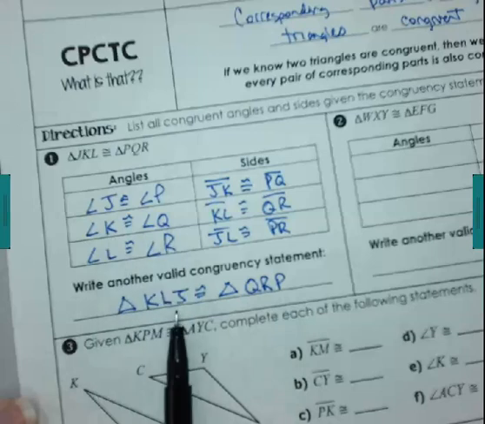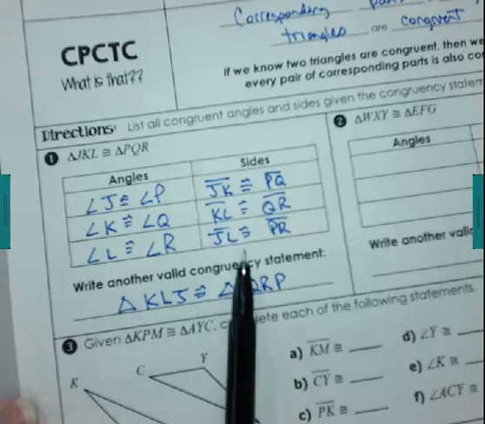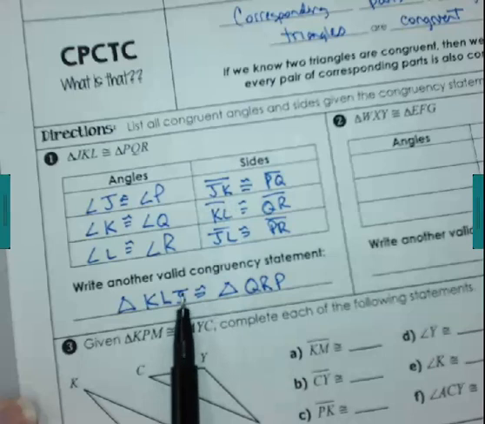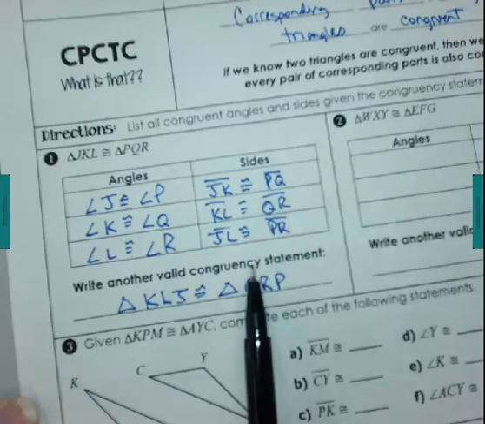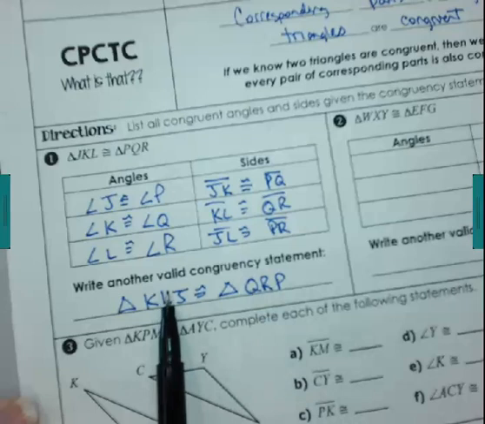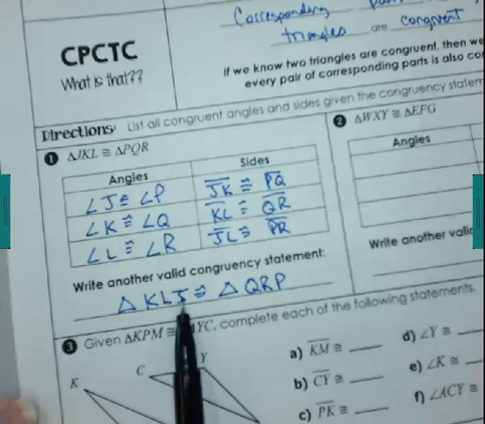Yes. Are the K and the Q still in the same position? Yes. Are the L and the R? Yes. JK, I see there are 2 on the end. I've got J here and K there, and then PQ, they're right. KL, this is QR. And then we have JL and PR.